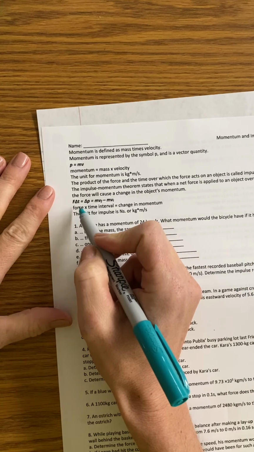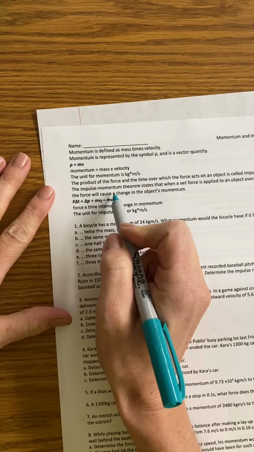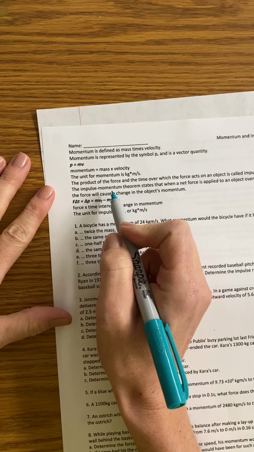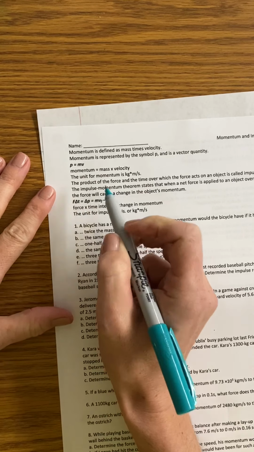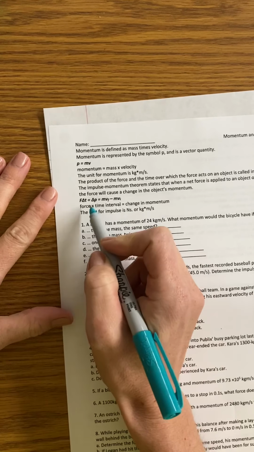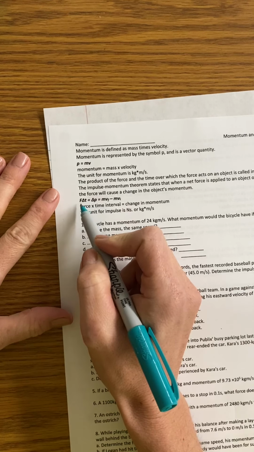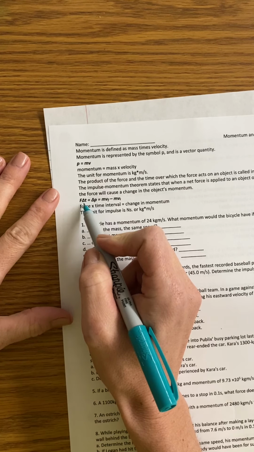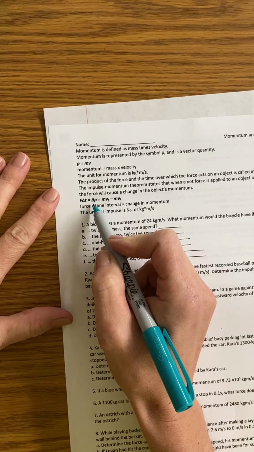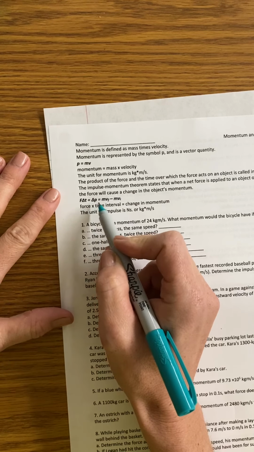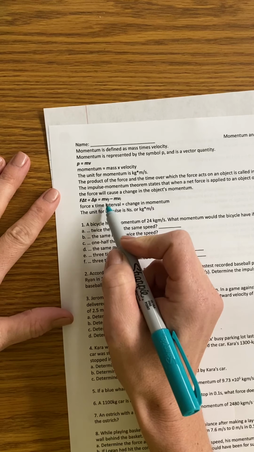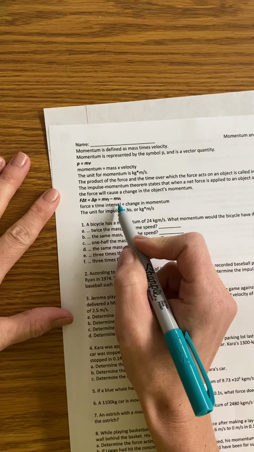We're also going to take a look at impulse. Impulse momentum theory is very similar to work energy theory or theorem, and the impulse is your force times your change in time is equal to your change in momentum. Right, and our change in anything is going to be our final of that thing minus our initial of that thing.